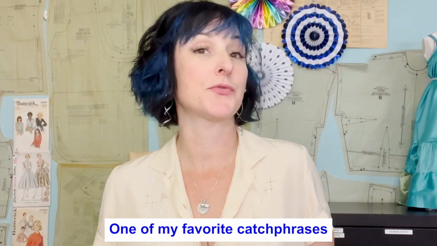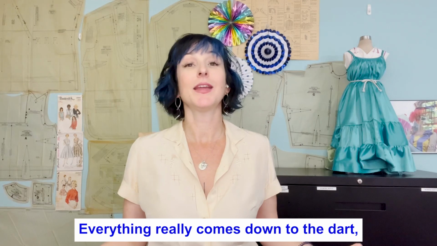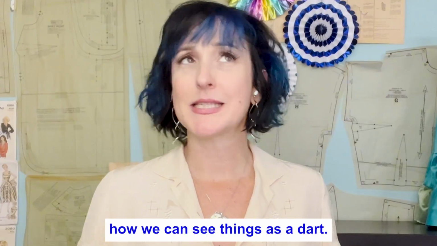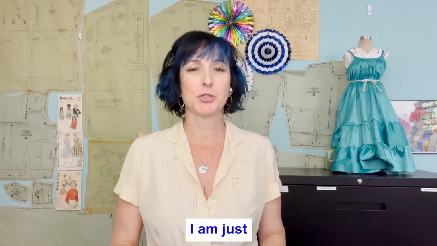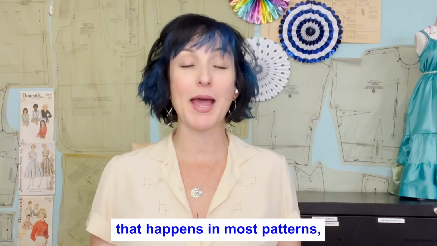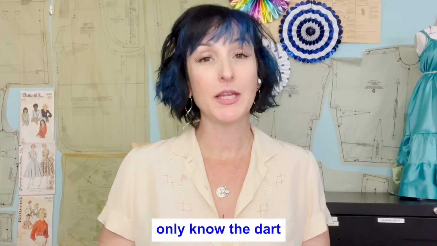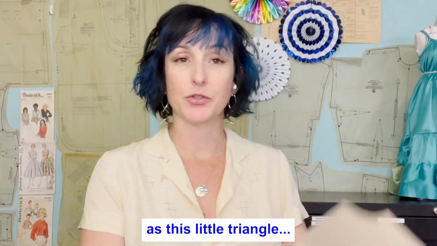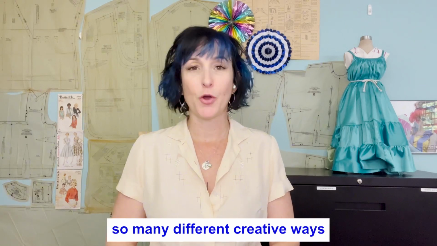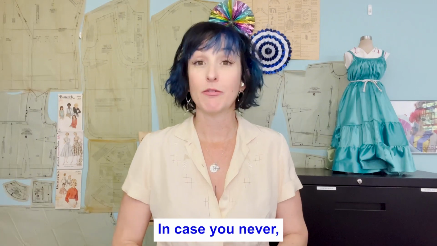One of my favorite catchphrases and sayings that I say all the time is that it's all about the dart. Everything really comes down to the dart, how it works, how we can move it around, how we can see things as a dart. I mean, I am just fascinated by that little triangular thing that happens in most patterns, and I really think that is the key to it all. A lot of people only know the dart as this little triangle. And that's fair, because that is a dart. But darts show up in so many different creative ways that I just thought we should talk about it today in case you never thought about it that way.